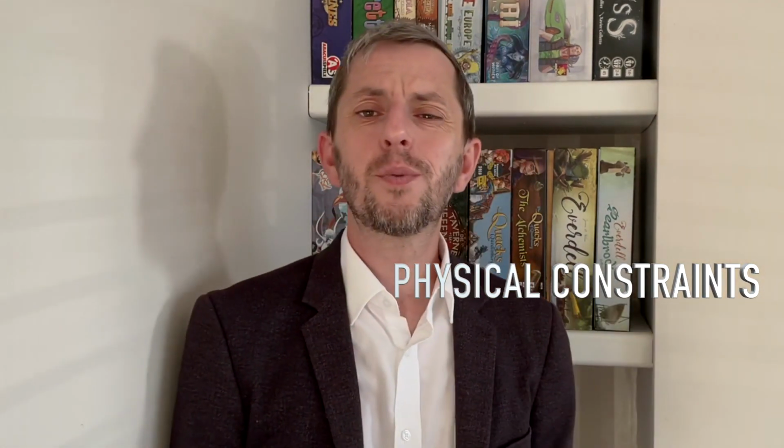Our third category was about physical constraints. So this is where a game exists, but it's hindered by its production. Perhaps it's too big, too expensive, too hard to set up, too hard to put away. In the classic public domain game, Eat Poop You Cat, each player writes a word or sentence and then passes it to the next player who draws that word or sentence. They then pass the paper on again, folding it to hide the original word.